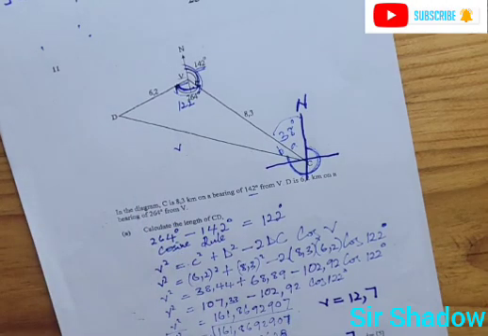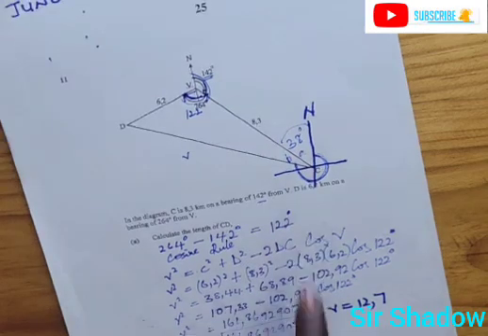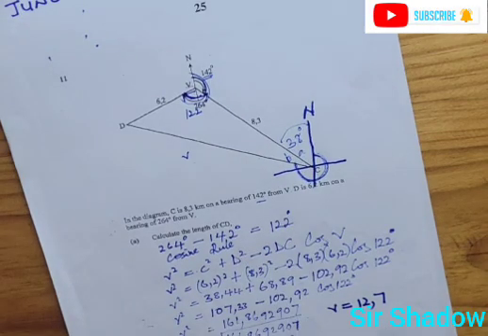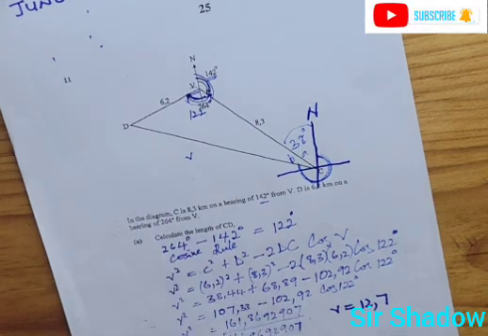So for us to find the angle inside, the angle B, we have to apply either the sine rule or the cosine rule. Remember, as I said, with the cosine rule, in order to find the length, like this one, make sure you are given two sides and an angle. Then for you to find the angle using the cosine rule, make sure you have two sides.